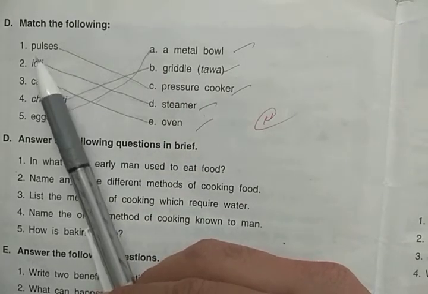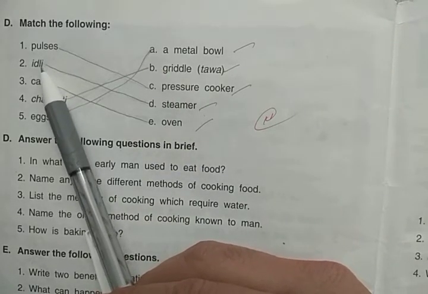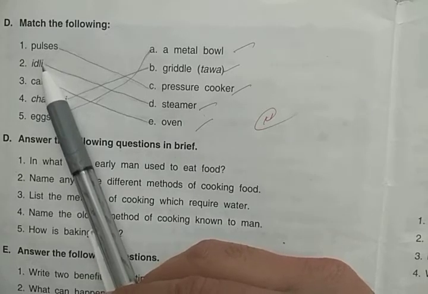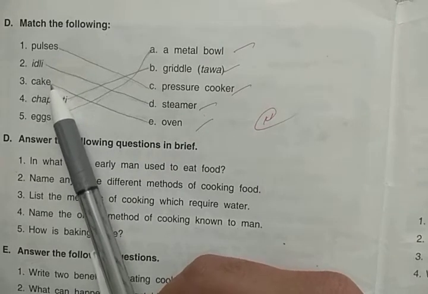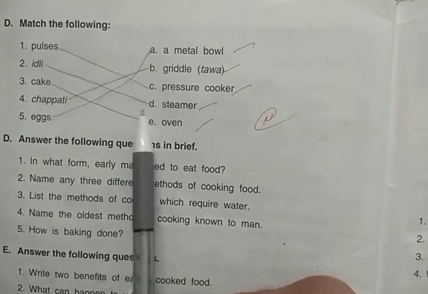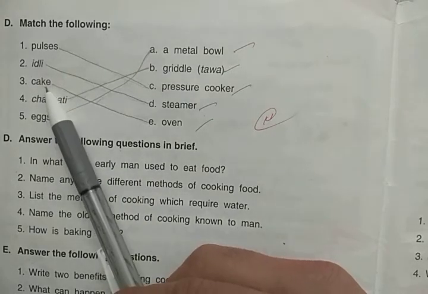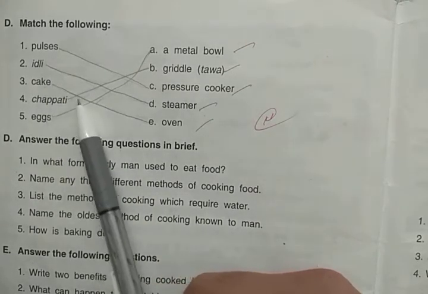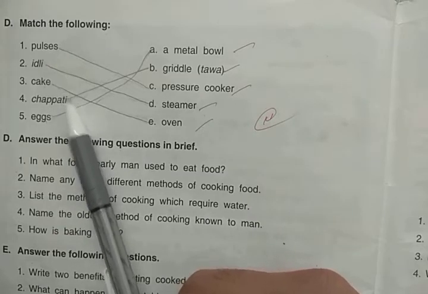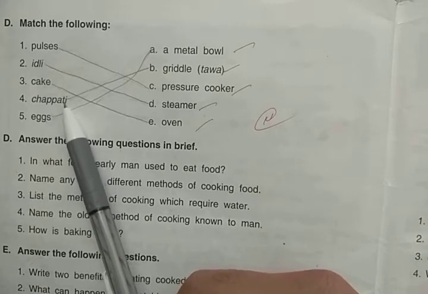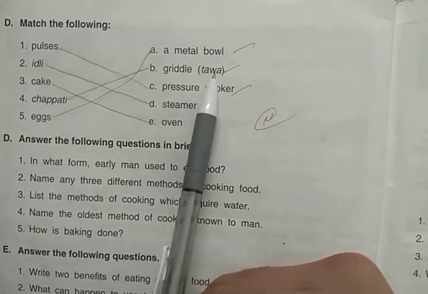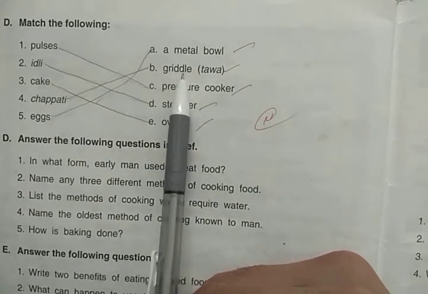Idlis. So idli में कौन सा method of cooking use होता है? That is steaming. And steaming के लिए हम क्या use करते हैं? Steamer. Cake is prepared by baking, so an oven is used for preparing cake. And chapati, direct heating, right? Chapati is prepared by direct heating, and we use a tawa for preparing it.